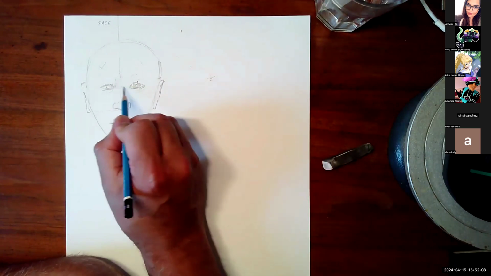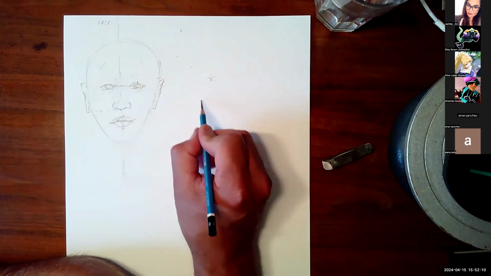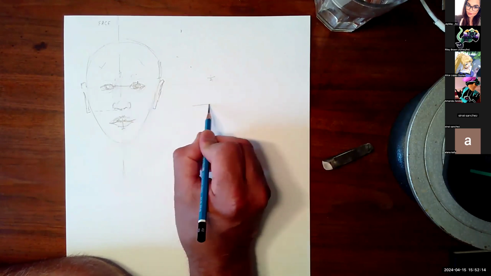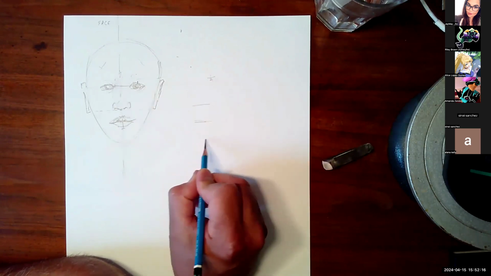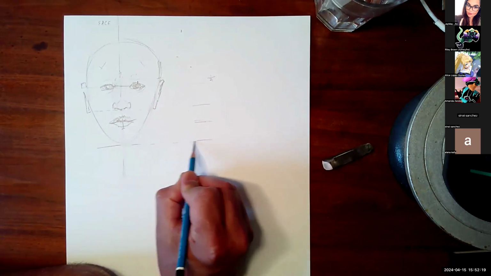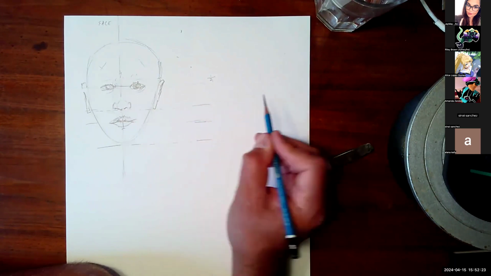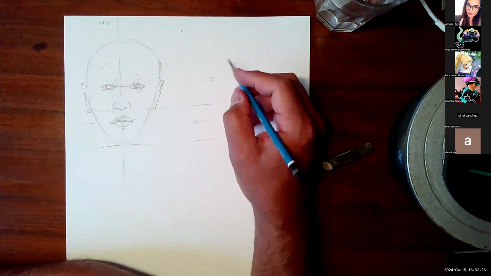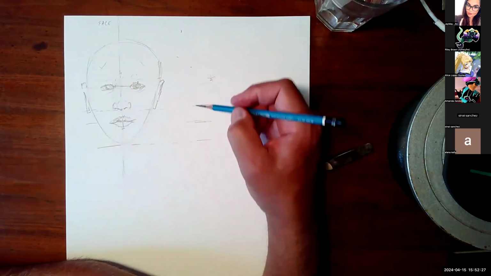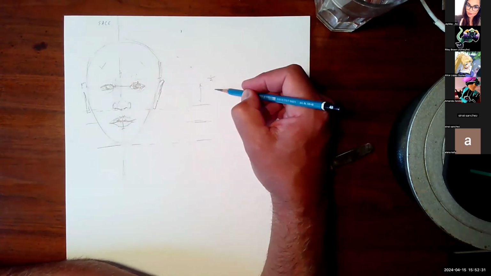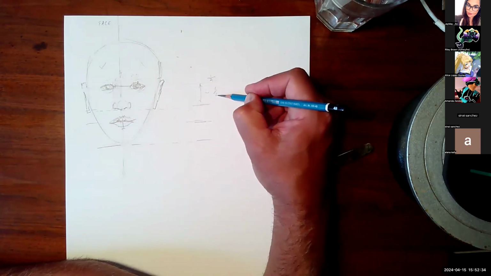So we have this at about halfway, and then we split this into thirds. We can go one, and then two, and then three would be the bottom of the chin. I usually end up letting this be more or less one third.